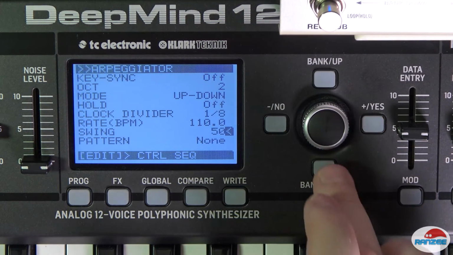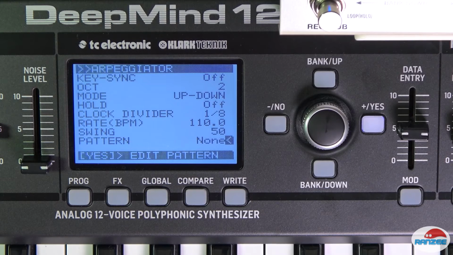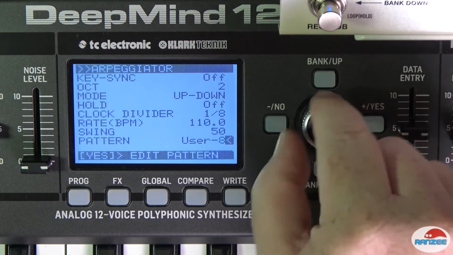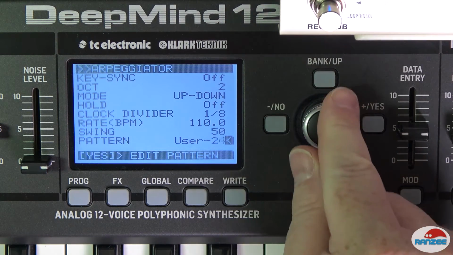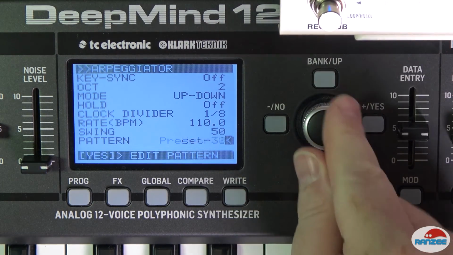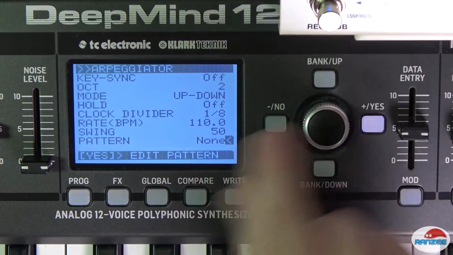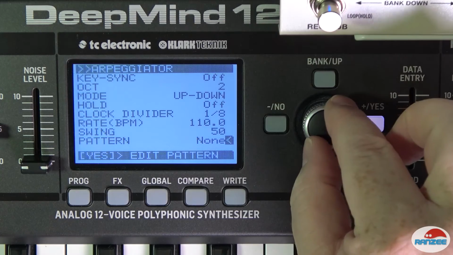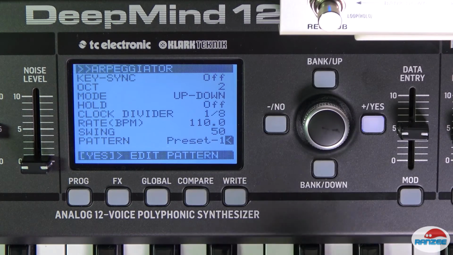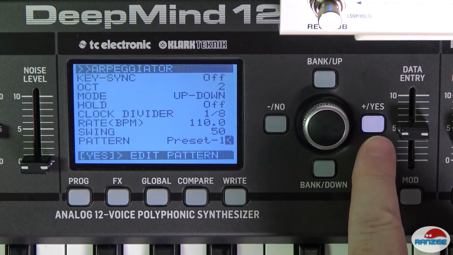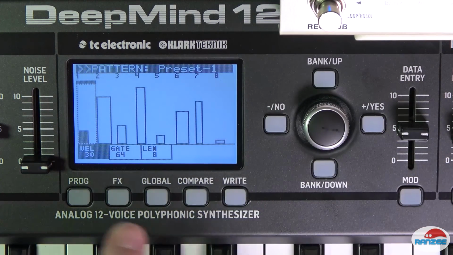Now this is the big bit here. This is where this makes this arpeggiator really deep, is the pattern. So you've got 32 presets and 32 user. Okay, that is one heck of a lot of patterns. Now let's just go back to, that's actually set to none, so it's a normal ARP. But if we go to the first pattern, what you'll see now is this little light here blinking. And if we press yes on this, it'll take us to the pattern editor.